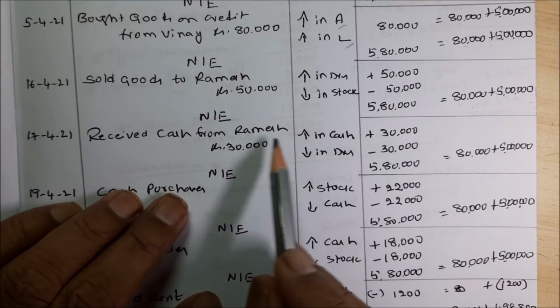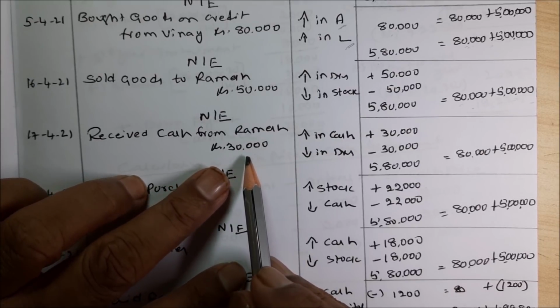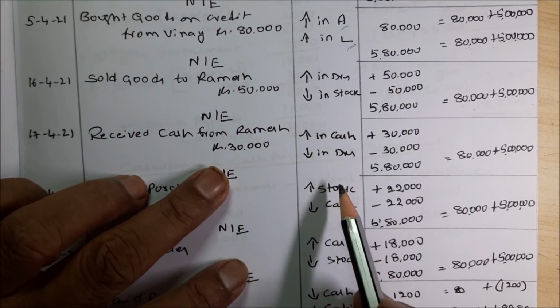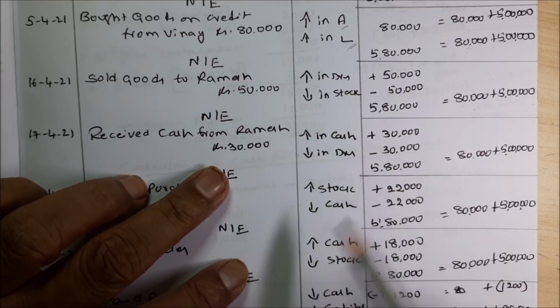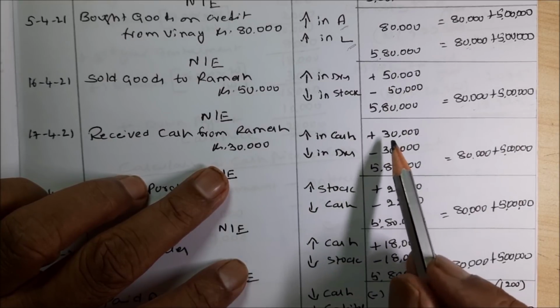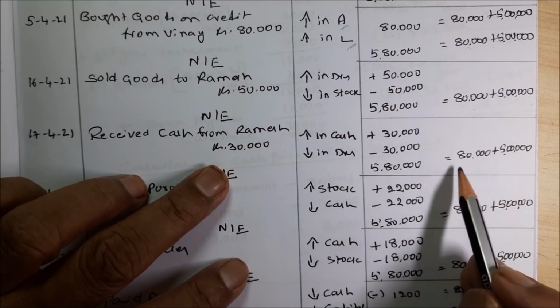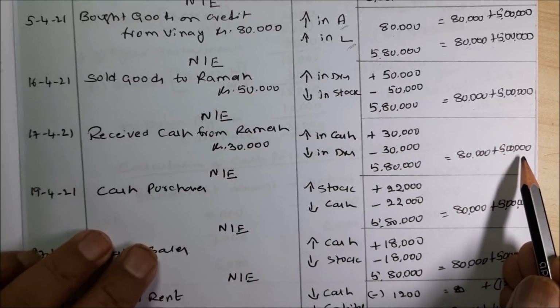Then received cash from Ramesh 30,000. When you receive cash from Ramesh, what happens? Cash balance increases, but debtor balance decreases. So it is opposite. So once you say that 1 plus 1 minus, the net effect is 0. 5 lakh 80 is equal to 80 plus 5 lakh.